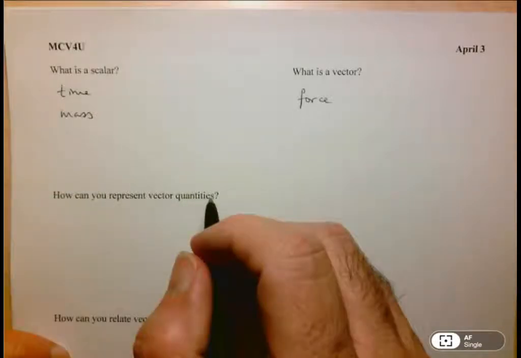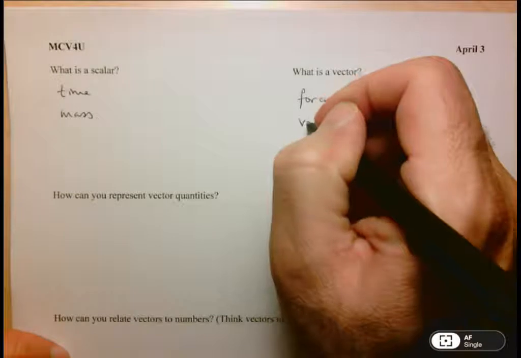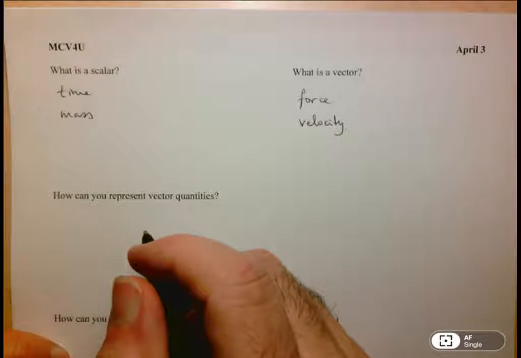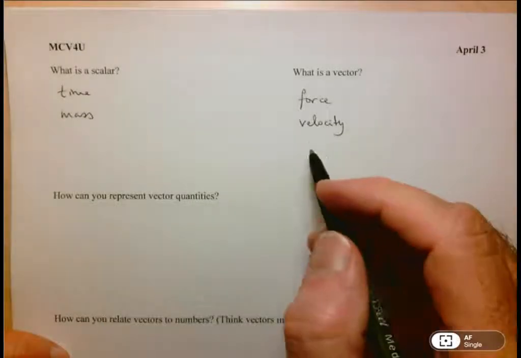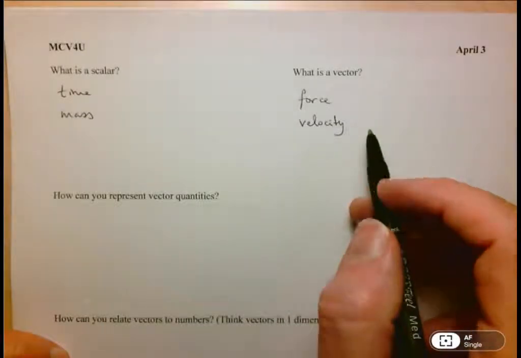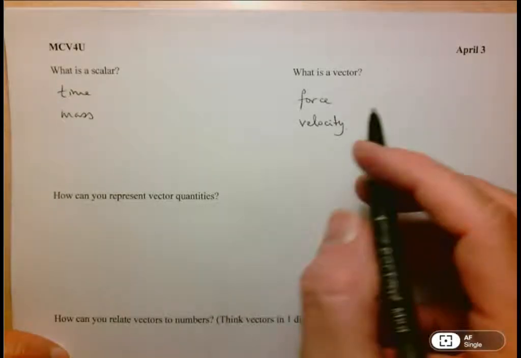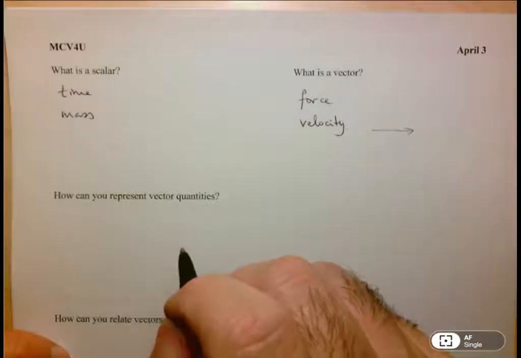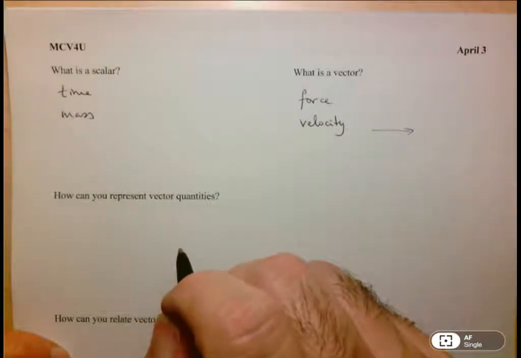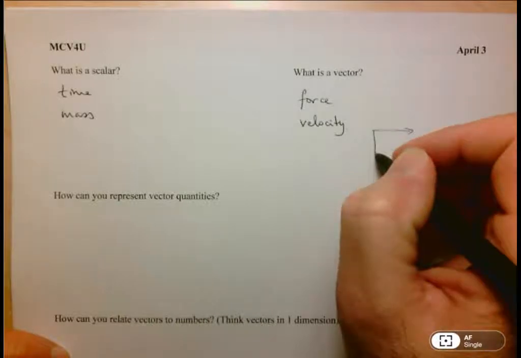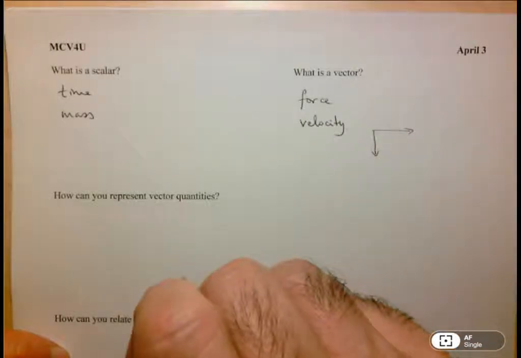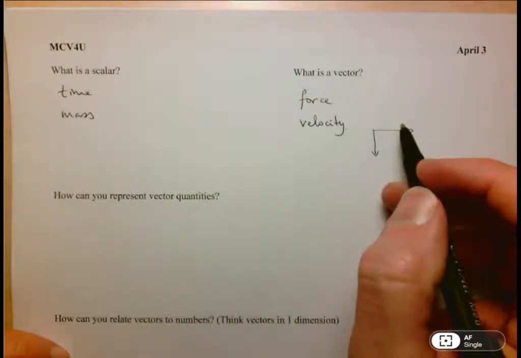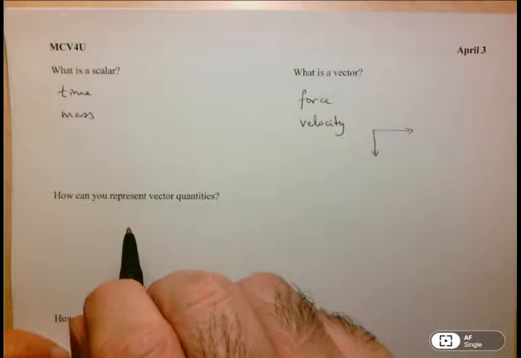So something like force, something like velocity, where you're not just interested in the speed, the rate of change, distance over time, you're interested in the speed and in a particular direction. If I start at this point and I go 2 meters per second in that direction, I'm not going to end up in the same location as if I start at this point and go 2 meters per second in the downward direction. This here already starts to give us a representation for a vector quantity.